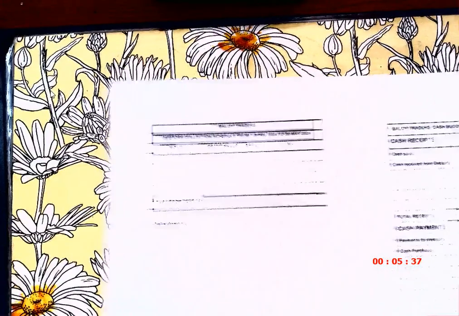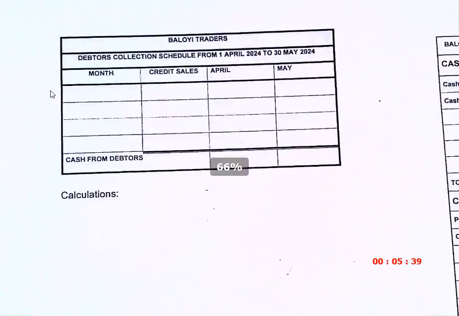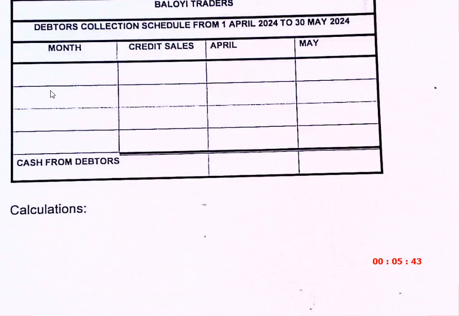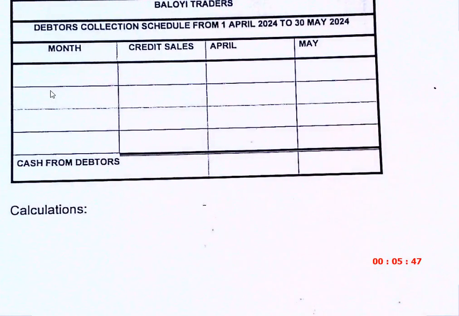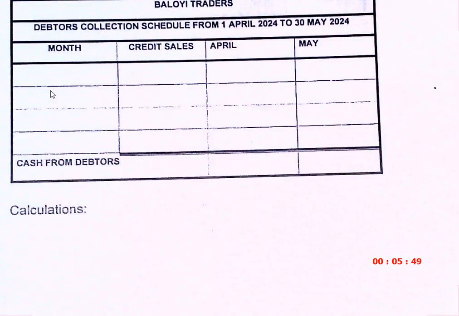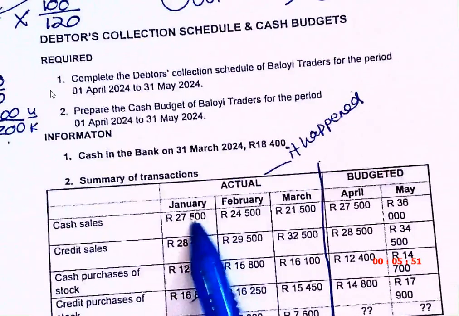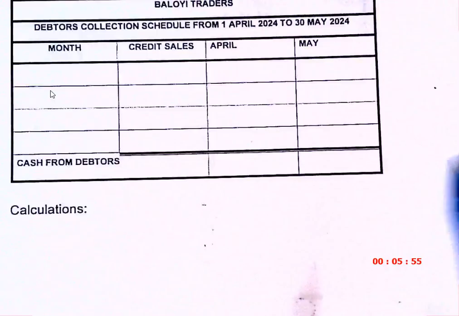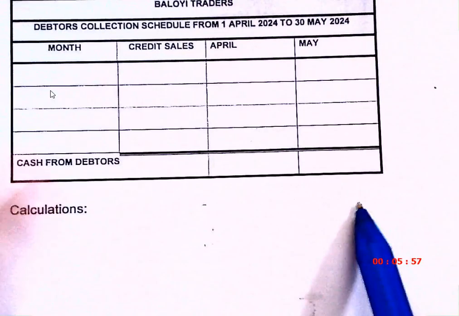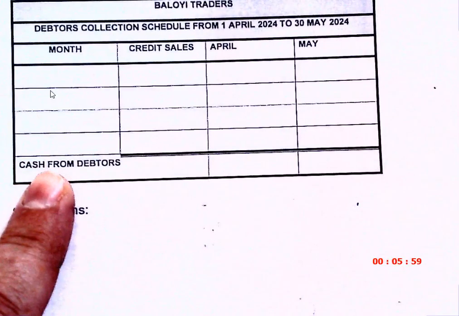So now let's go look at this guy. I gave you here a schedule. Don't take that away. So there's a schedule. So in the month, you write down all the months they give you. Ne? So if I look here, I see January, February, March, April, May. Okay? So I start here.